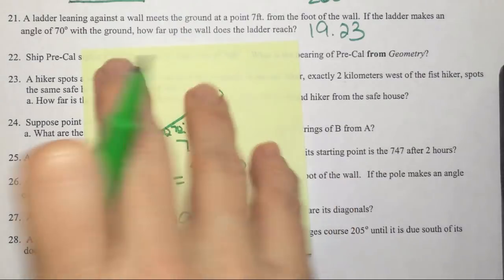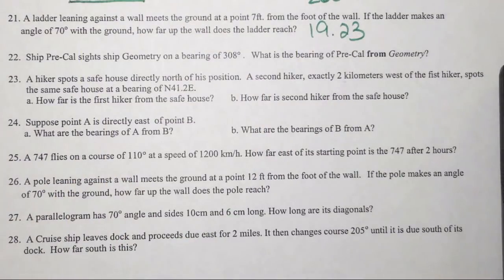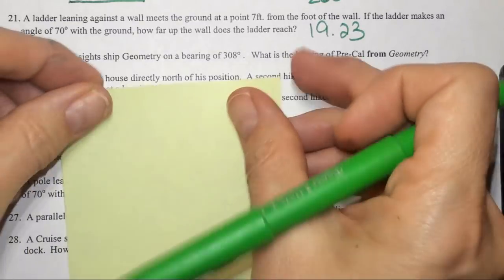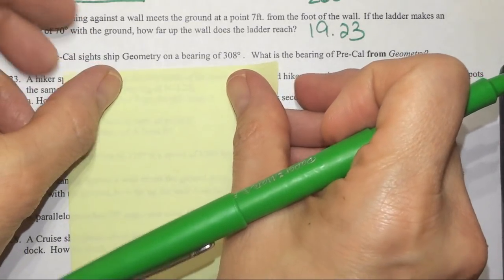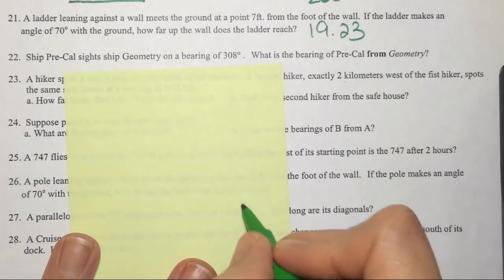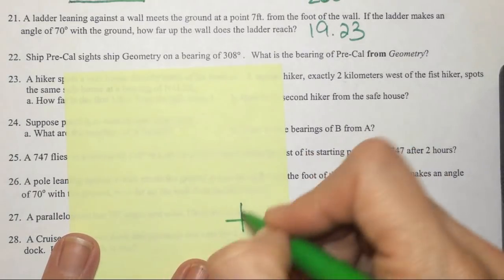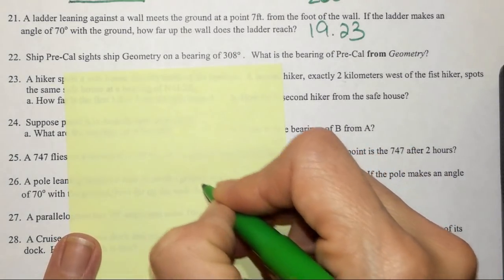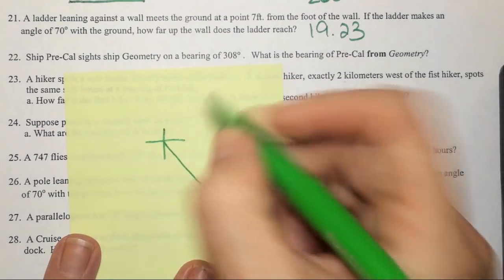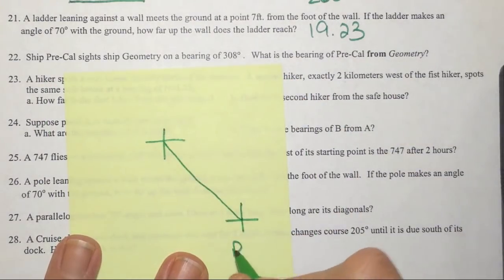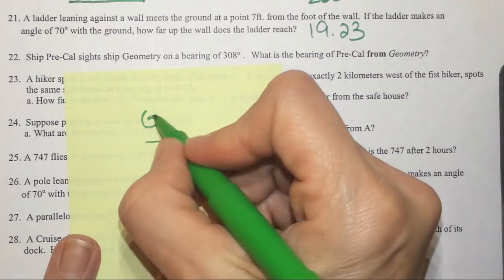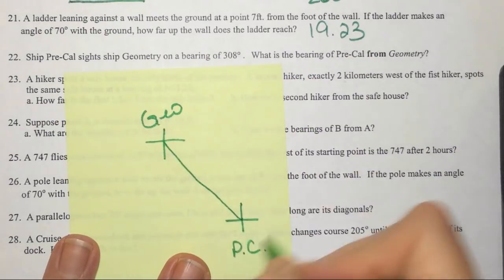Okay, 22. So on 22, it's another bearing problem. This time we have ship pre-cal sighting ship geometry with a bearing of 308. Because I have a bearing of 308, my picture needs to start at the bottom. Hopefully you're getting better at this. 308 is going to be in this direction. Pre-cal sights geometry on a bearing of 308.